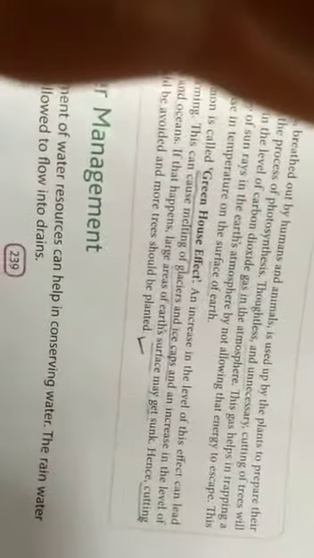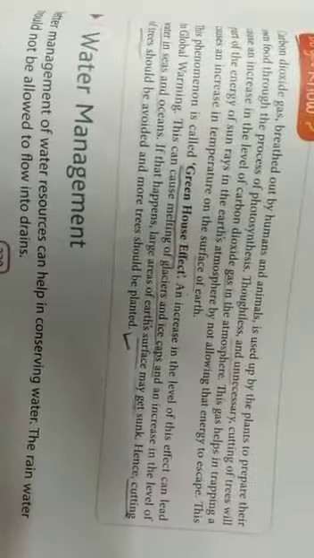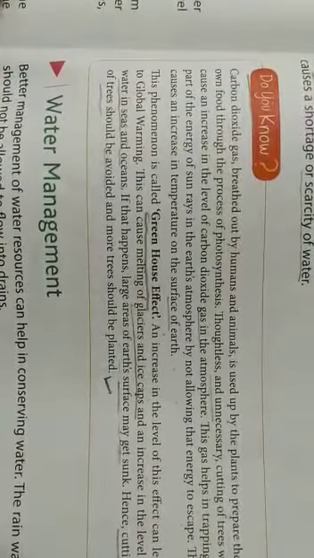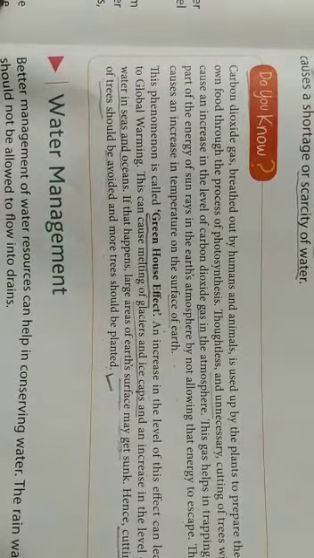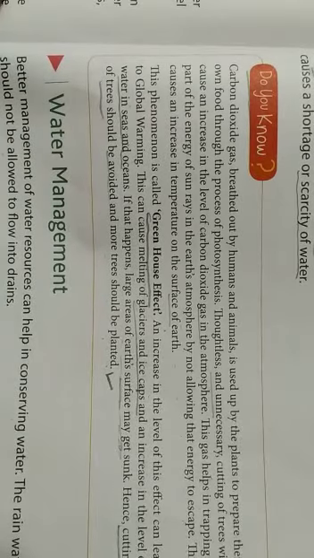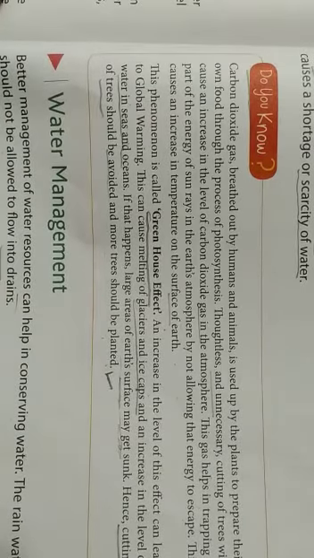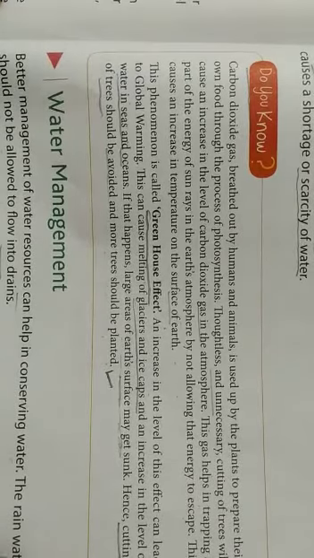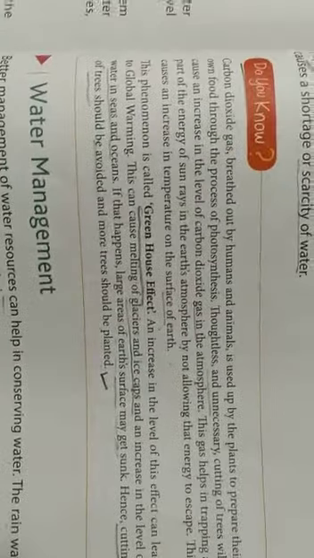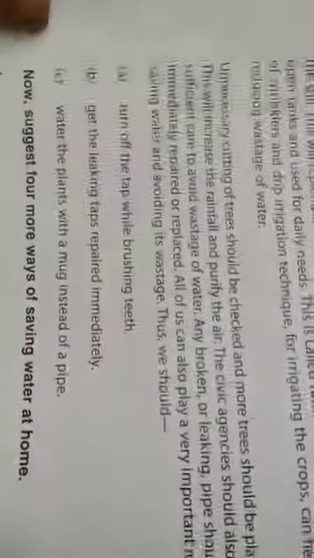After that, let's study about water management. Yes, water management. Better management of water resources can help in conserving water. The rainwater should not be allowed to flow in the drains. Since we know that water is the only purest form of water, so it should not be allowed to flow into drains. So for that, water management is very, very necessary.